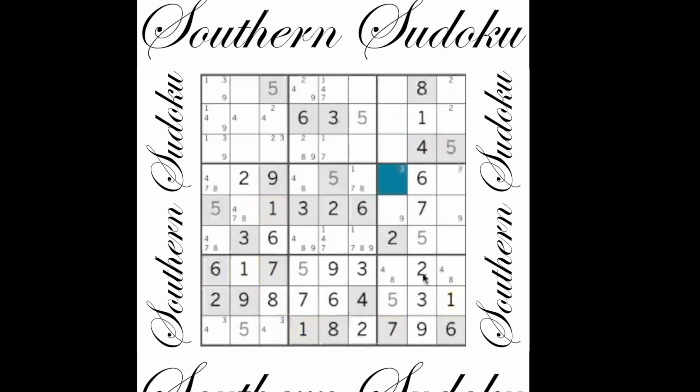So, because we have these two 1s, this has to be a 1 here, and we have a 1 there, so there's your 1. That has to be a 3. So in this, we need a 4, 8, and a 9.